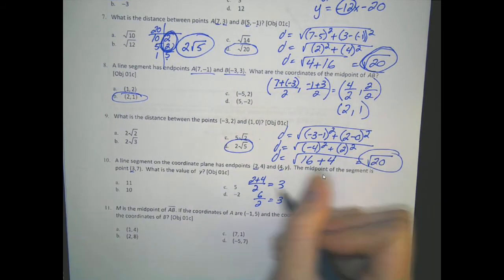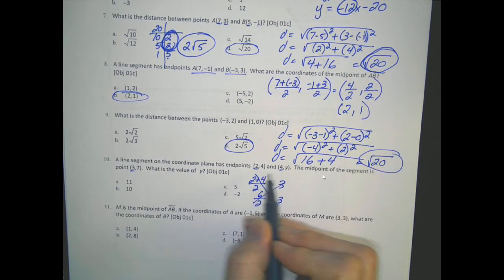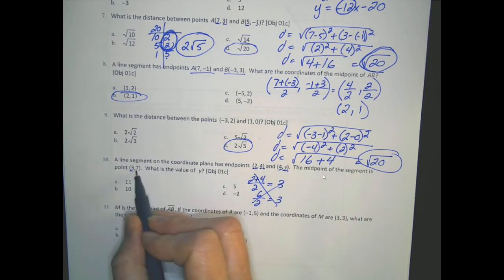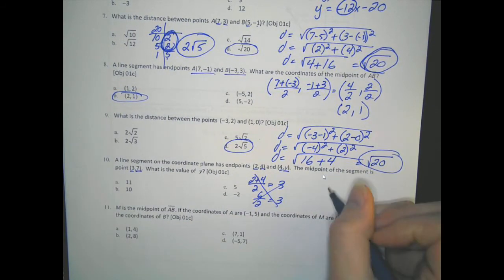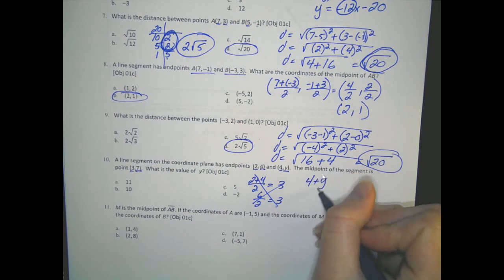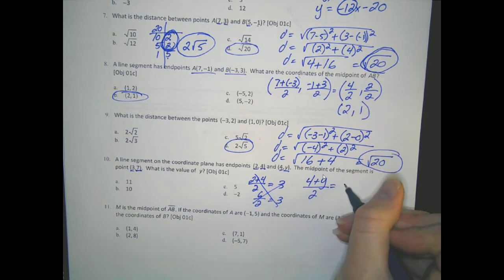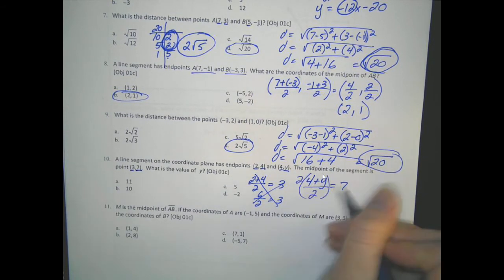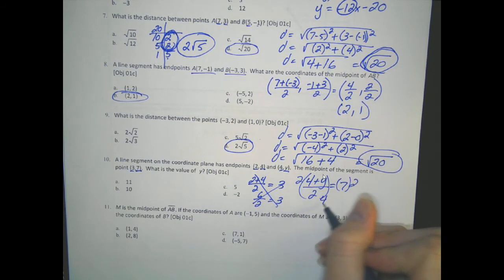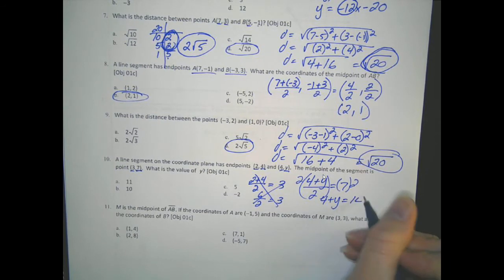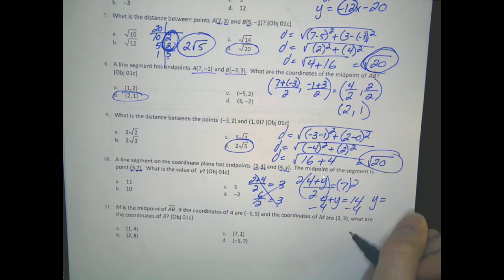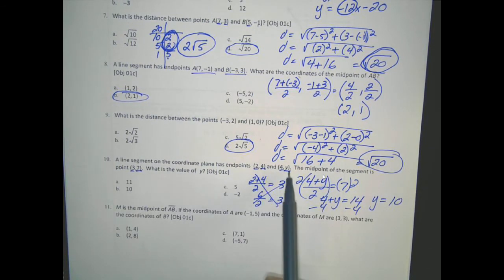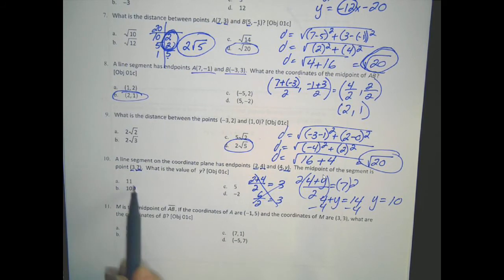For the next one though, I also know that y plus y divided by 2 is equal to the y value of my midpoint. So this is going to be 4 plus y divided by 2 is equal to the y value of my point, which is 7. Multiply each side by 2. 4 plus y is equal to 14. y is equal to 10. And just to make sure, 4 plus 10 is 14. 14 divided by 2 is indeed 7.